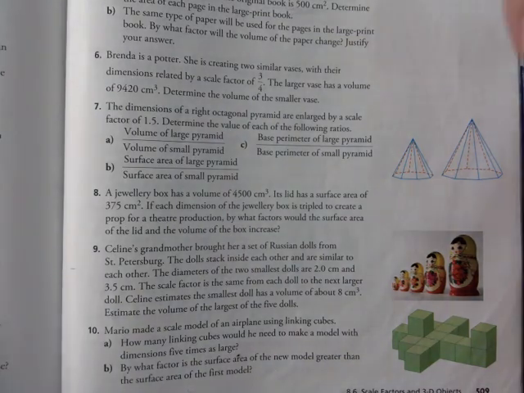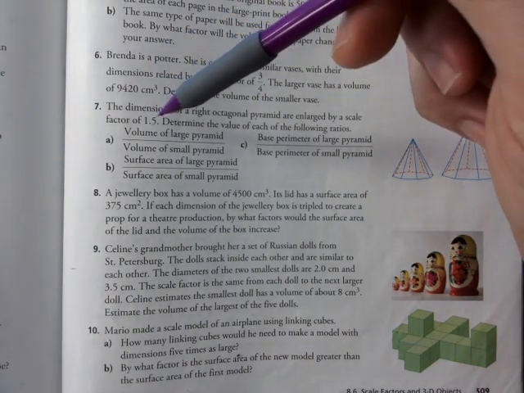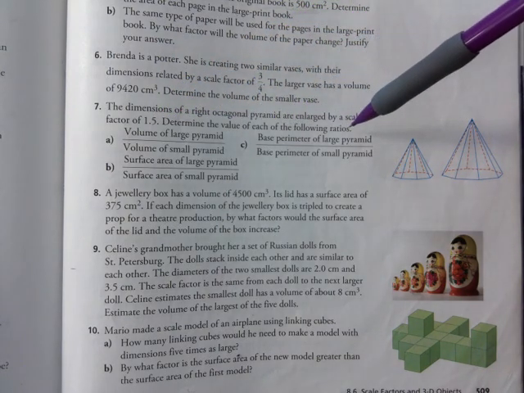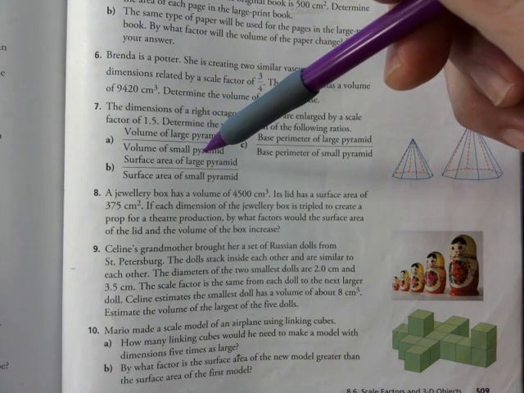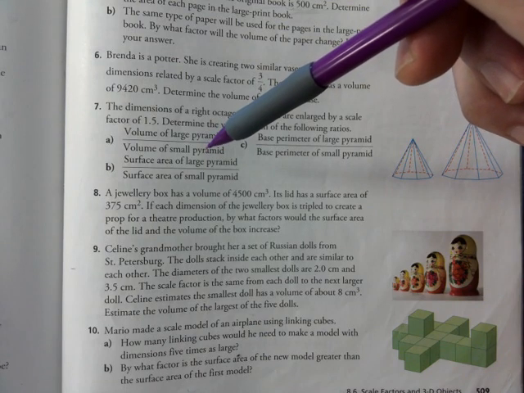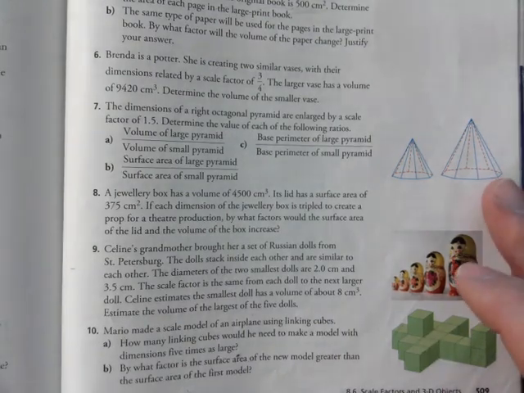Let me read that. The dimensions of the right octagonal pyramids are enlarged by a scale factor of 1.5. Determine the value of each of the following ratios. The volume of the... All right. I like this one. You cannot write in your textbooks, okay? And I actually don't want to highlight this either because then I can't use it.